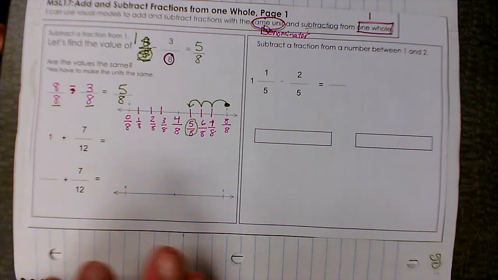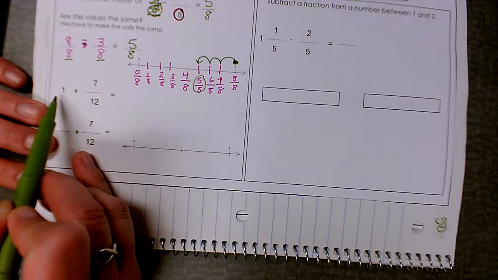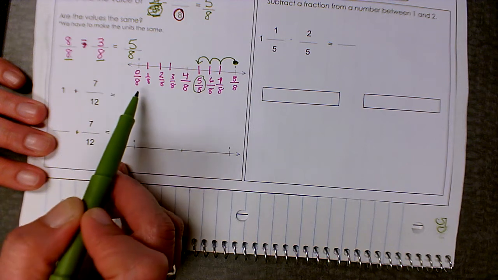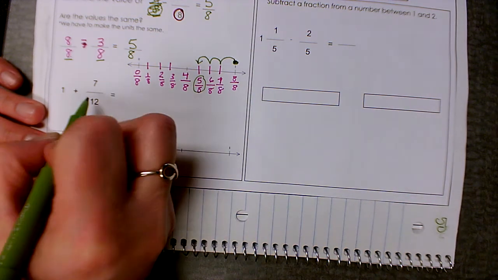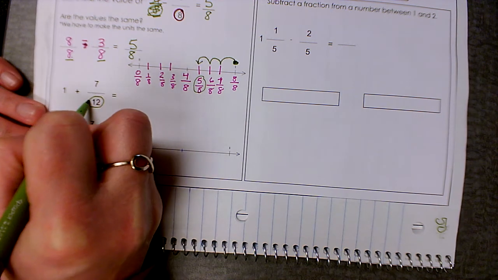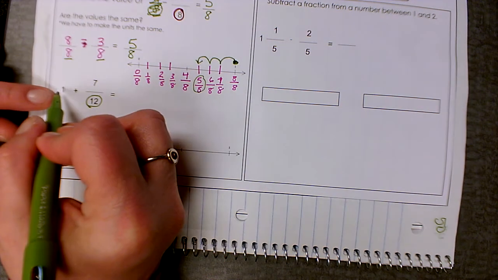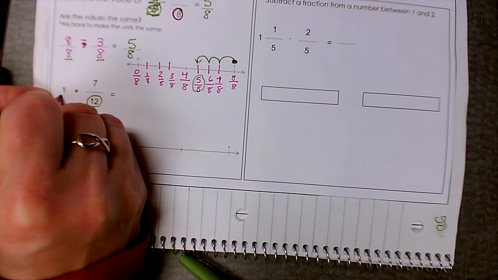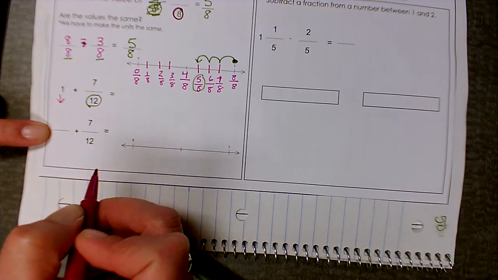Okay, let's do another one. Let's do addition. Okay, so this time I have 1 plus 7/12 equals blank. Okay, well, let's look at our same unit. So I want to look at that denominator. My denominator is 12. Okay, so are my values the same? Well, not yet, because I still have a whole here. How could I change that whole into a unit of 12ths?